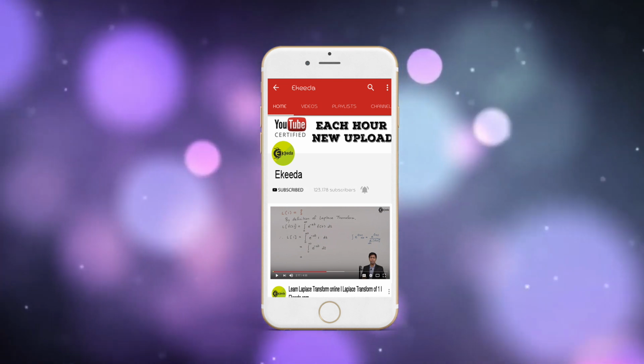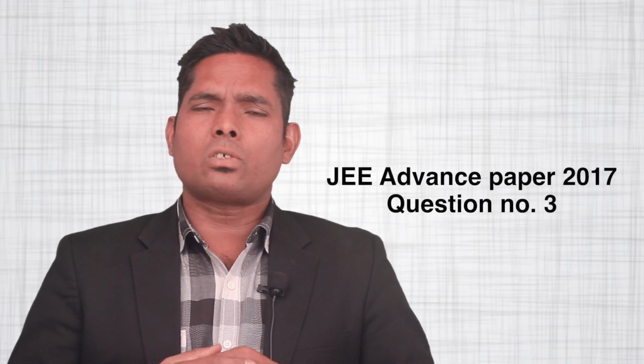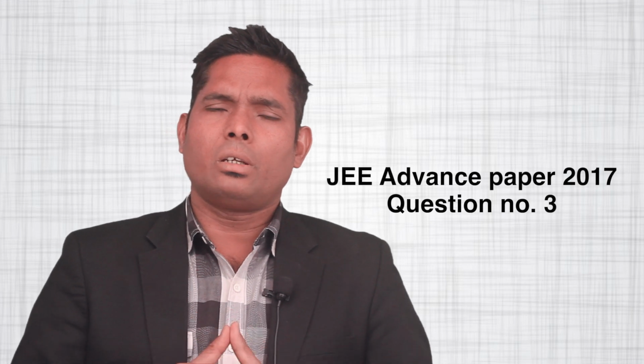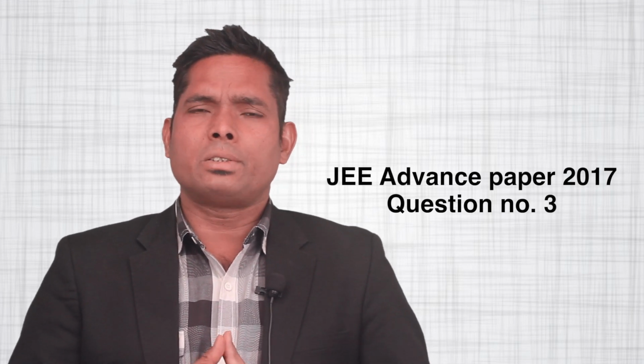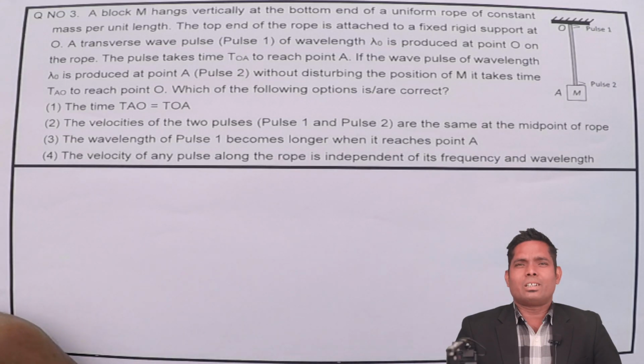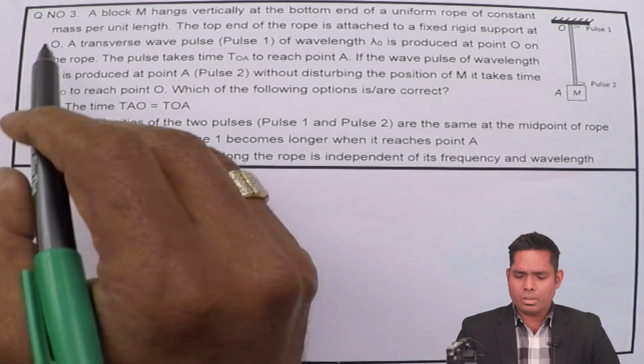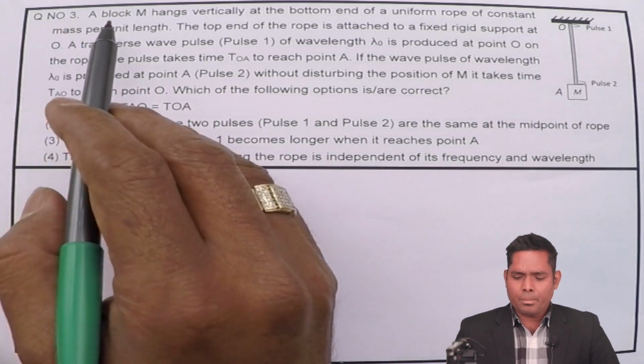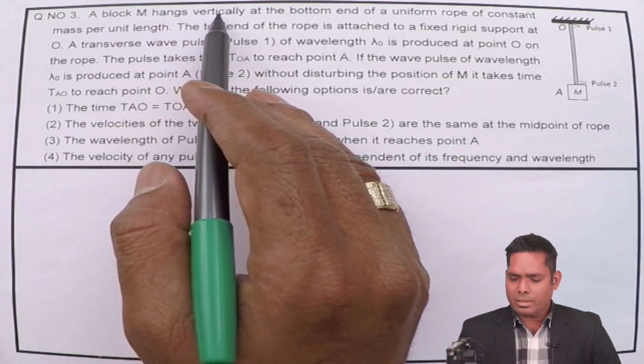Now students, let us solve the next question, question number 3 of JEE Advanced Physics paper 2017. It says that block M hangs vertically.